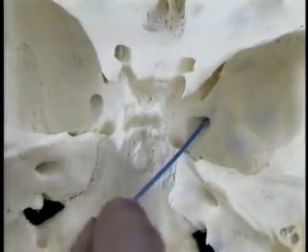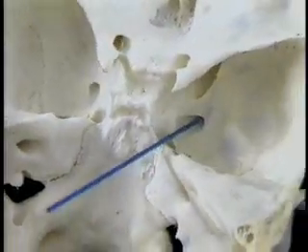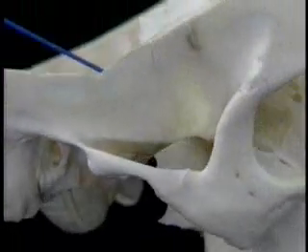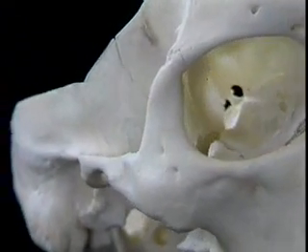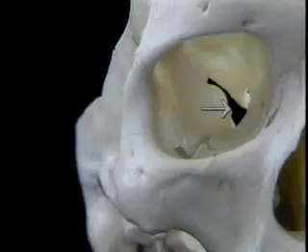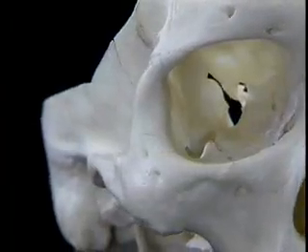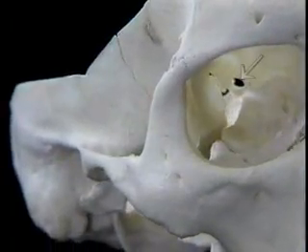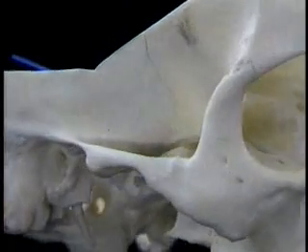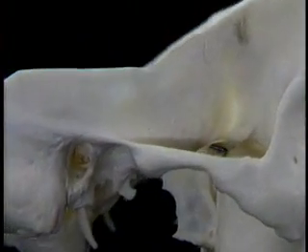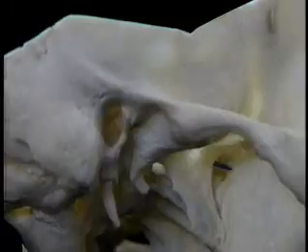We'll put this pointer in the foramen rotundum and go round to the outside. Here's the superior orbital fissure again. Here, medial to it, is the optic canal. The foramen rotundum emerges not into the orbit, but into the pterygomaxillary fissure.